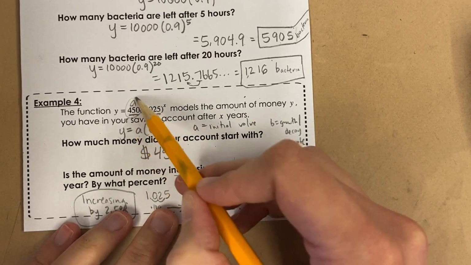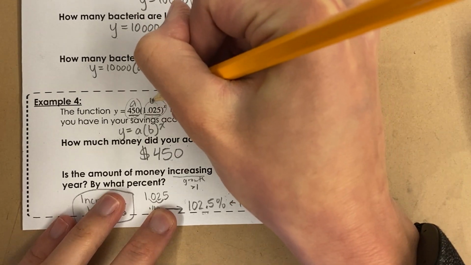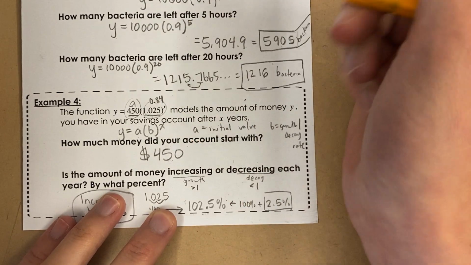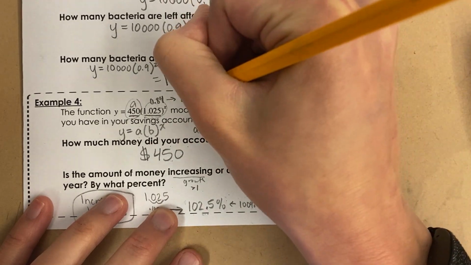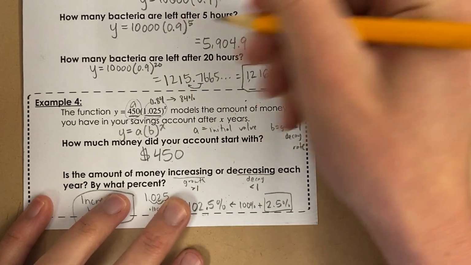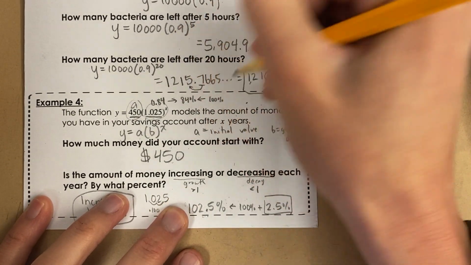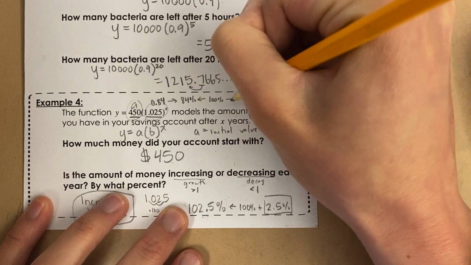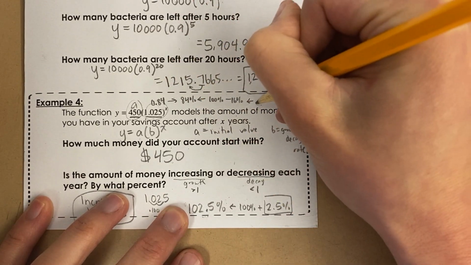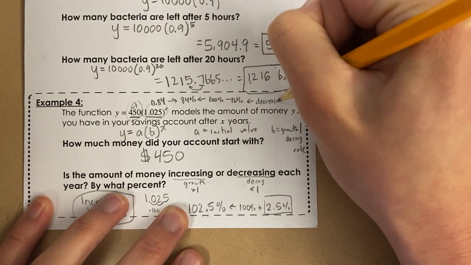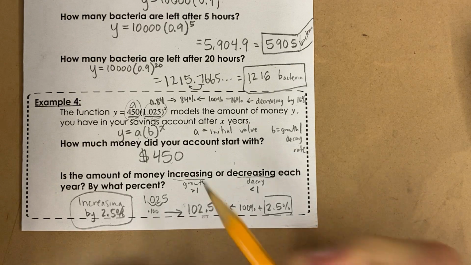So initial value here. Then you look at this number. Now, if it was less than 1, let's say it was like 0.84, something like that. Then I would say, how did I get that? Well, that's 84%. So how do I get 84%? Well, if I'm at 100, I'd have to subtract 16 to get to 84. So like that, for example, that would be decreasing by 16%.